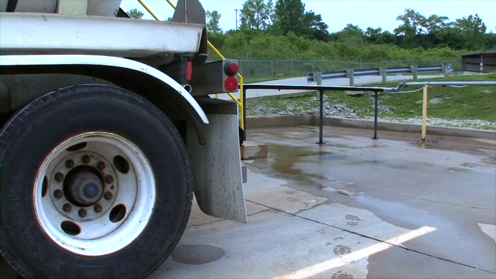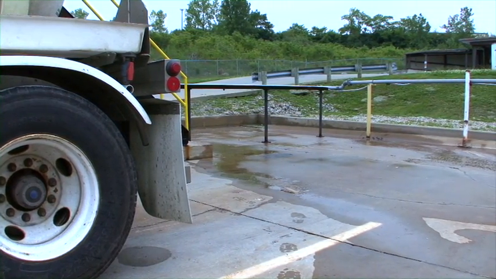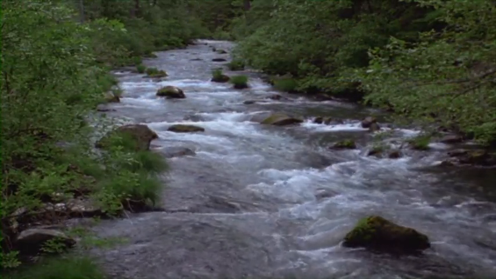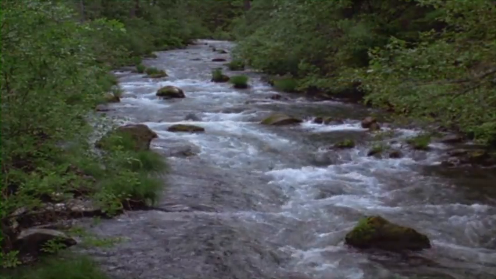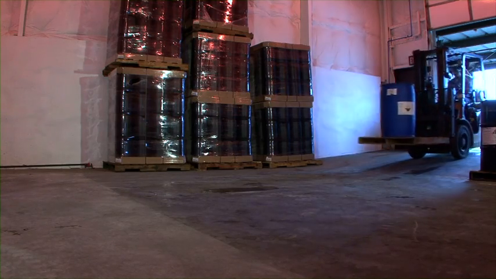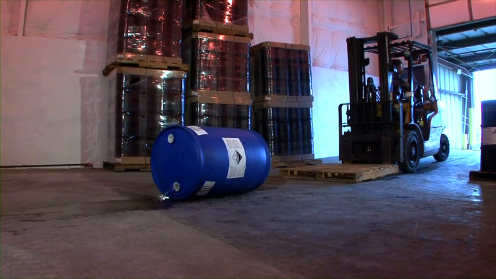Due to strict spill reporting requirements, it's recommended that transfer operations occur within areas with spill containment. Sodium hypochlorite released into waterways can be extremely toxic to wildlife, and especially fish. Even when operators follow established procedures, a spill or release may occur.